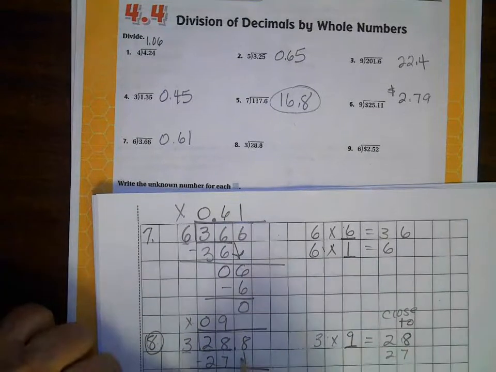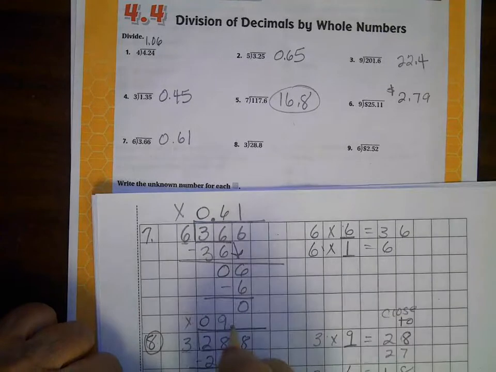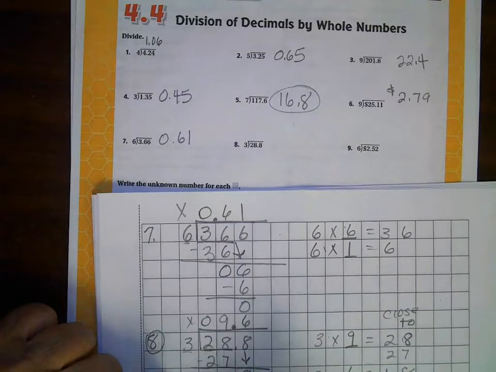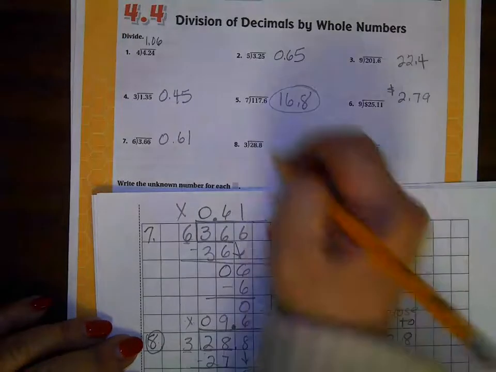Bring down my 1 and 18. Okay. 3 times what will equal 18 or close to it? Yeah, very good. It's going to be 6. Bring in my decimal here. 6 times 3 is 18. Subtract that out, and it's 0. So number 8 is 9 and 6/10.